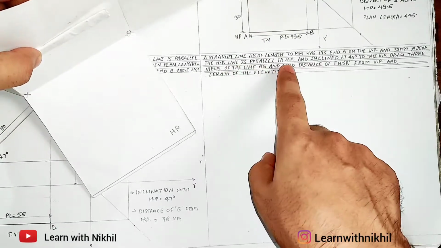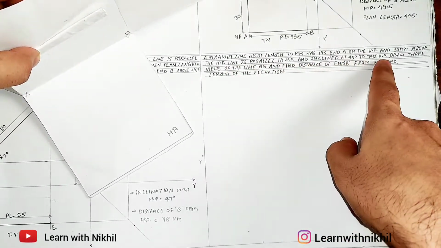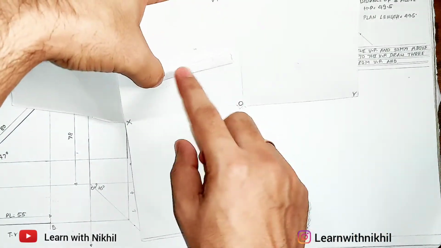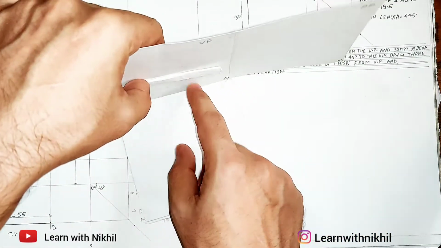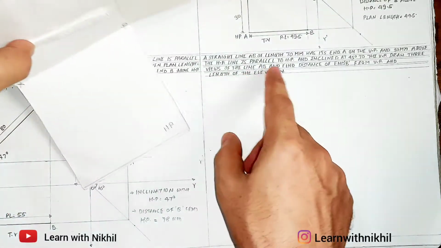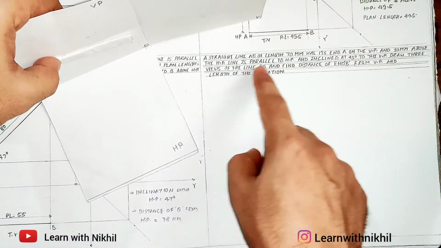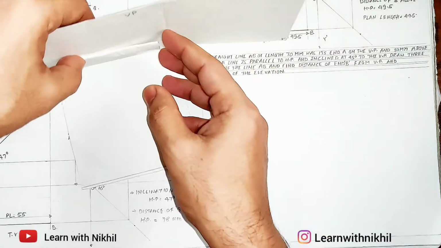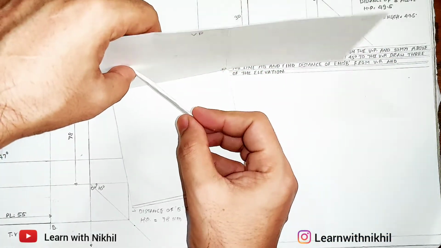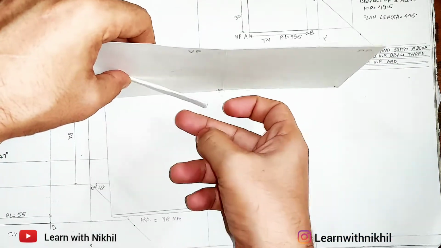And it is parallel to the horizontal plane also and inclined at a 45-degree angle. So it is parallel to the horizontal plane, so the line will be like this. This height is 30 and it is inclined at an angle of 45 degrees to the VP. So the line will be like this.